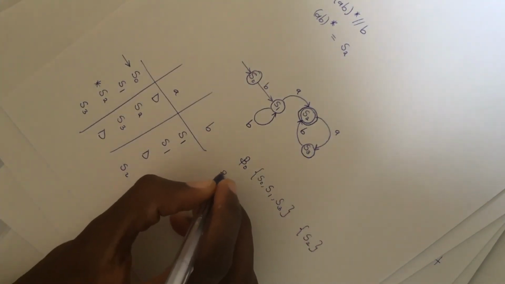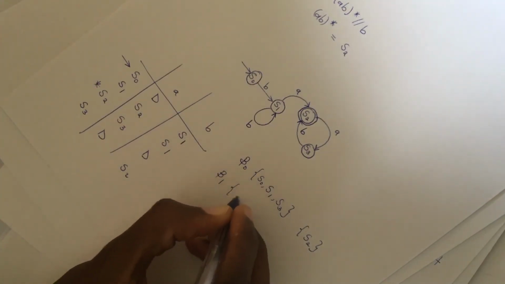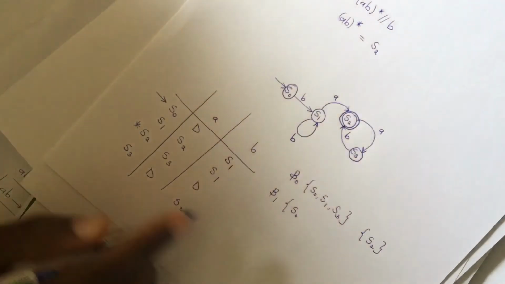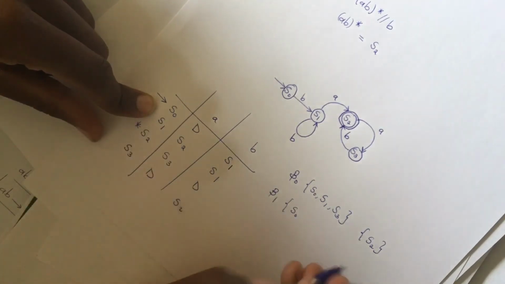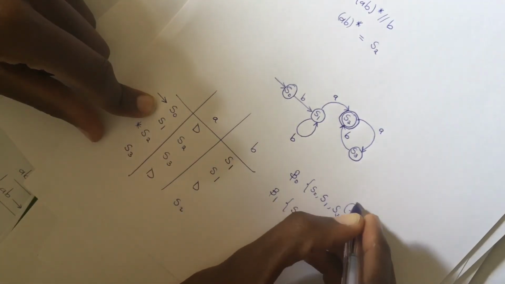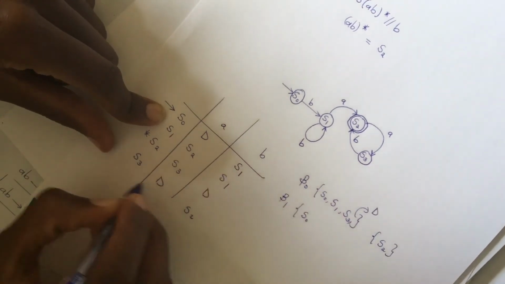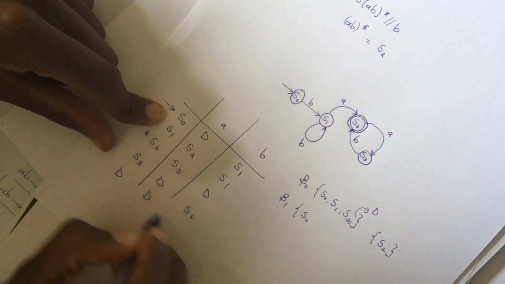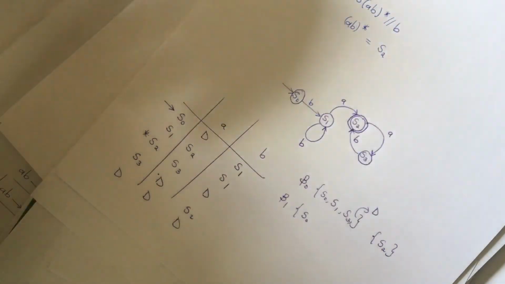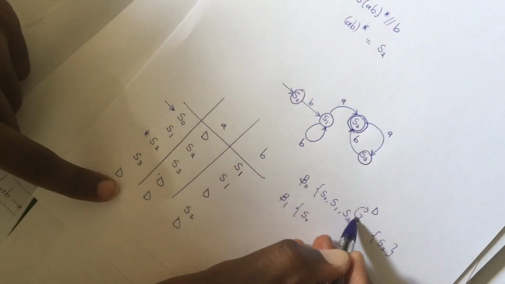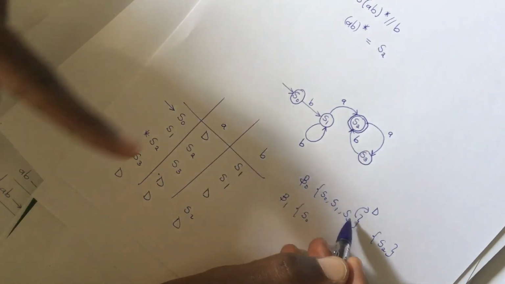So for beta 1, I write S0, then I read it from here. S0 and S1. Sorry, I forgot something here. There is D. Because when I have D, I must also define D. It is a dead end. For D, whatever comes in does not leave it. So A goes into D and B goes into D. Because D is not accepting, I must add it here.